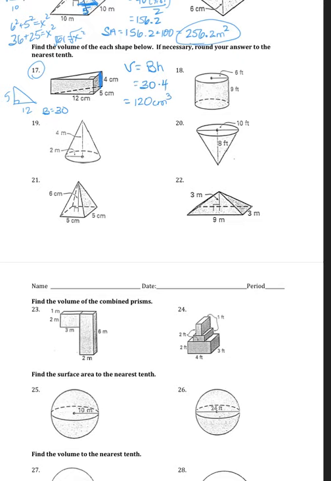So pretty straightforward. All right, if I look at a cone, all right, so the cone is pi r squared h divided by 3. So a cylinder is just pi r squared h. The cone we just divide by 3. So on this one, we're going to have pi 2 squared times the height divided by 3. So 4 times 4 is 16 times pi, and then divide by 3. You're going to get a total of 16.8 meters cubed.